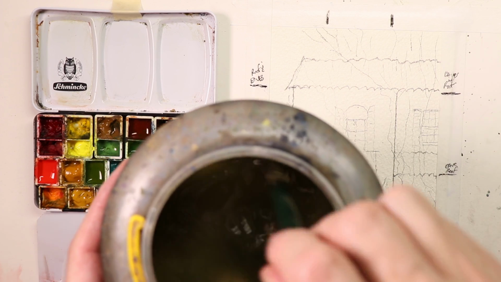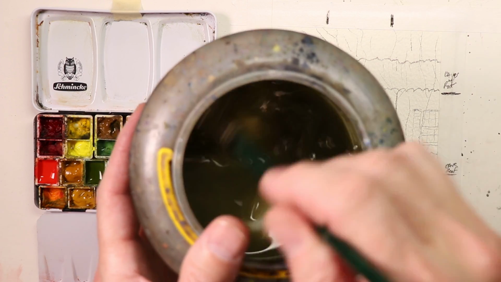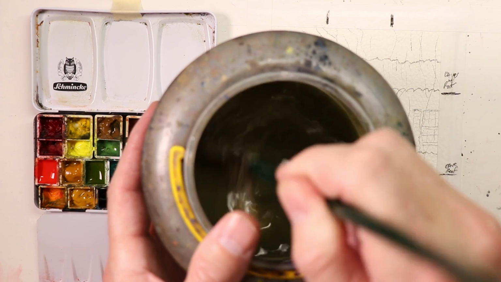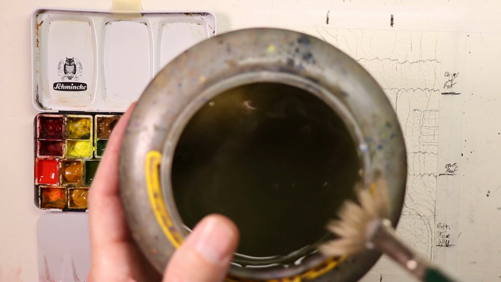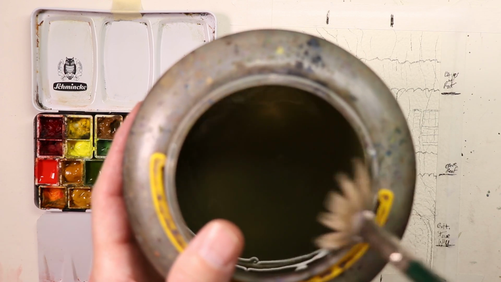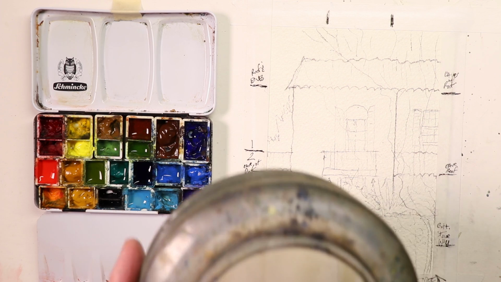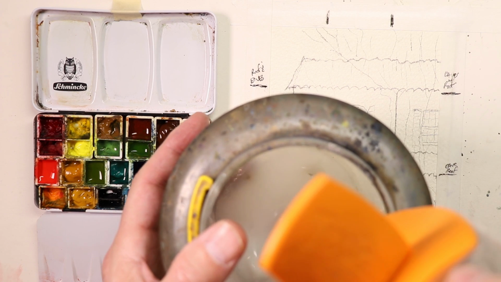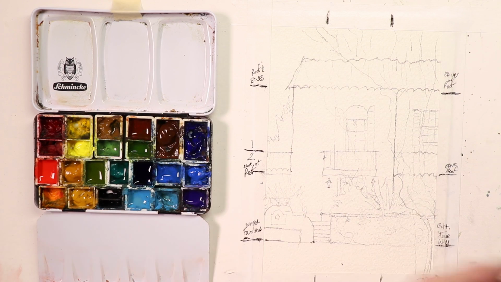So I stir that, I clean the bottom with a fan brush like this. I really stir around, make sure I get everything off the bottom of the water bucket. It's been sitting about a couple days. Then I just dump it out. And then I'm ready. I have brand new fresh water, and now I'm starting off with brand new fresh clean water.